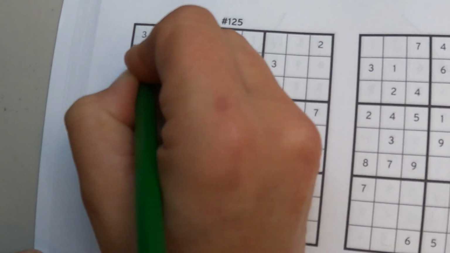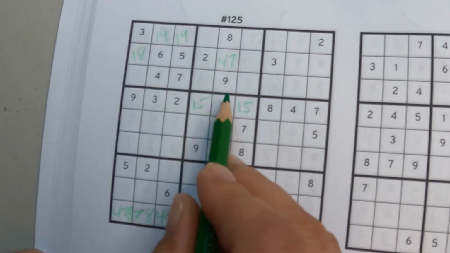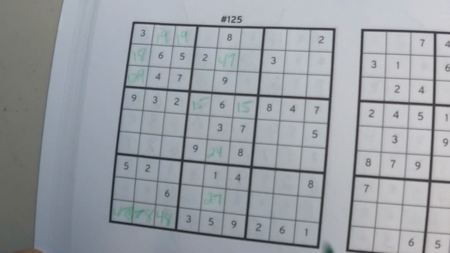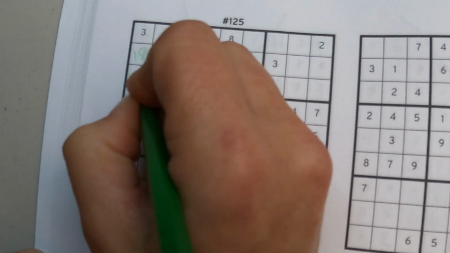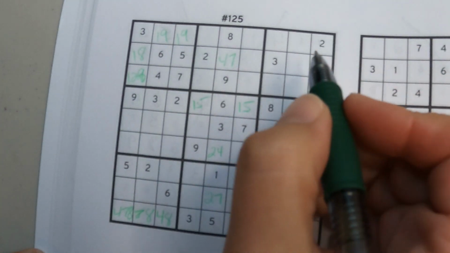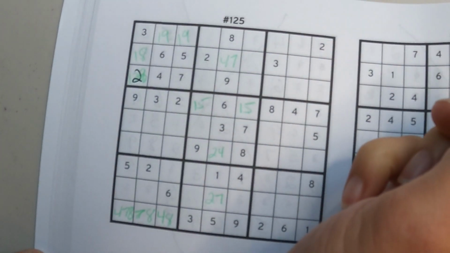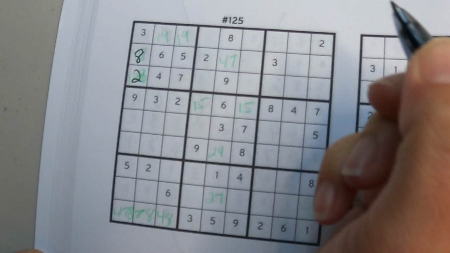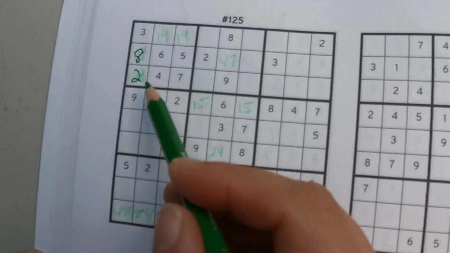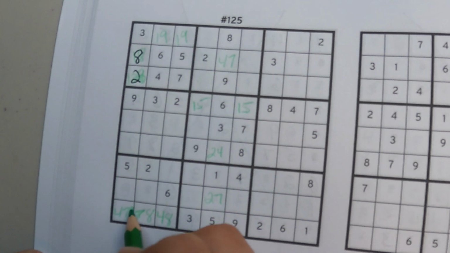So 1, 8. And again the 9. So 1, 2, 8, sorry. But now if we look, the only place the 2 can be is here, and the only place the 8 can be is here. So then we can come down here and get rid of this 8.